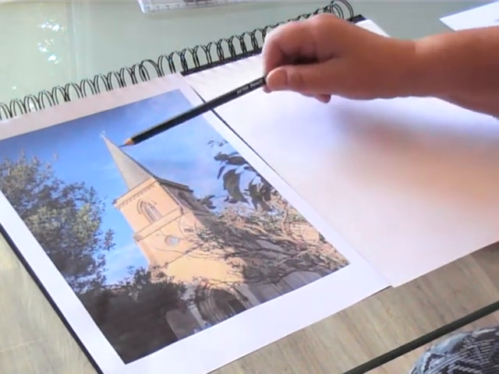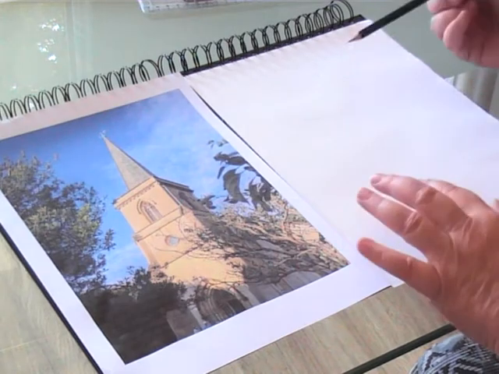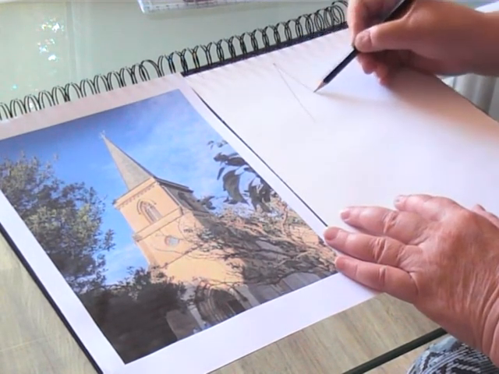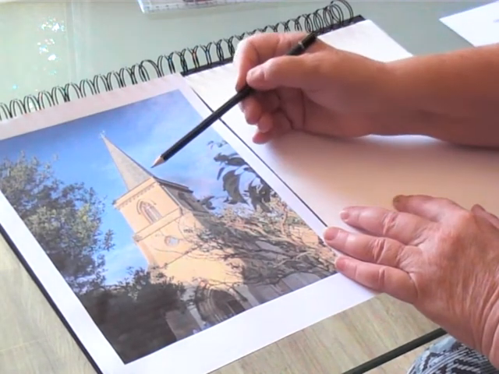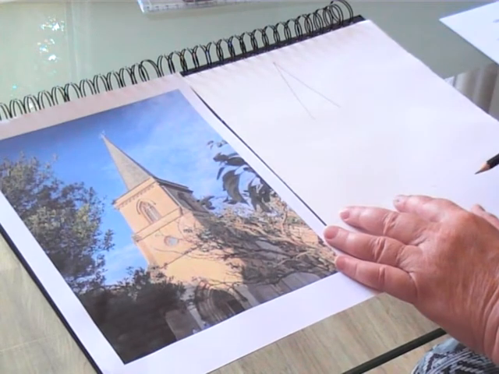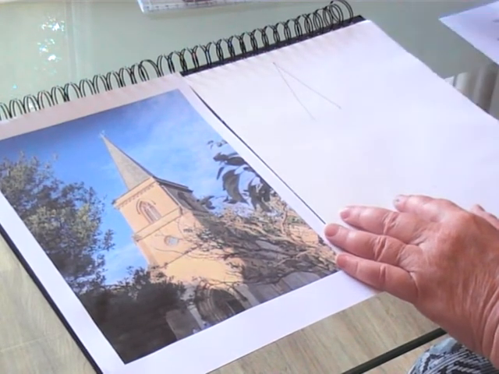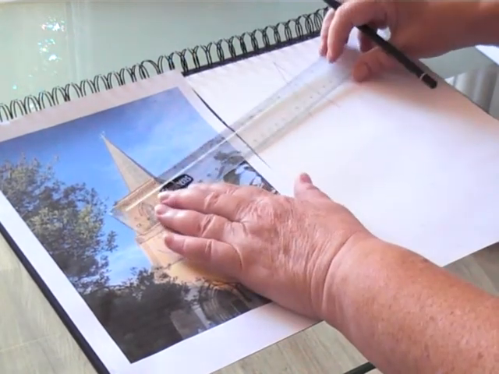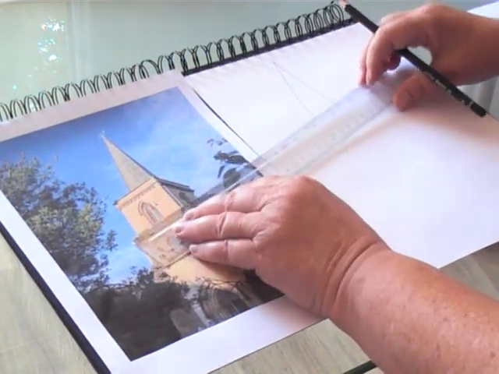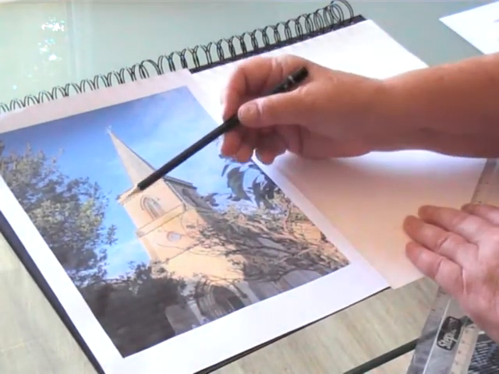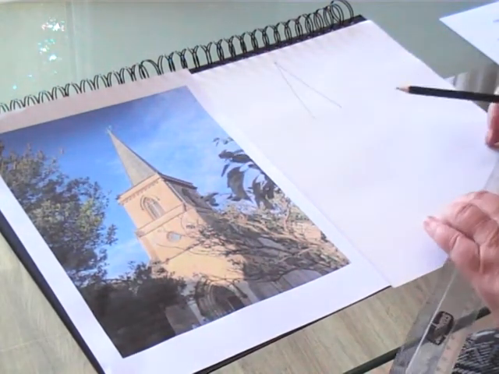And here I can see that I've got a triangle shape. So I'm just going to put in a triangle shape. I'm looking very carefully. Yes, it's definitely a triangle shape. I can use a ruler for this part if I want to, but I can see here that I've got a sort of rectangular shape.